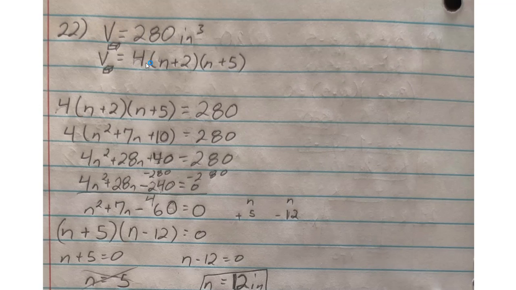Volume is going to be the dimensions of that box multiplied by each other. They gave you all three dimensions here. So then we set the product of those three dimensions equaling the volume. Foil this guy out. Now, looking back at this, I could have made this a little bit more simple by dividing both sides by 4, and that would have kept everything with smaller values, a lot easier to use. But I didn't. So I distributed the 4.